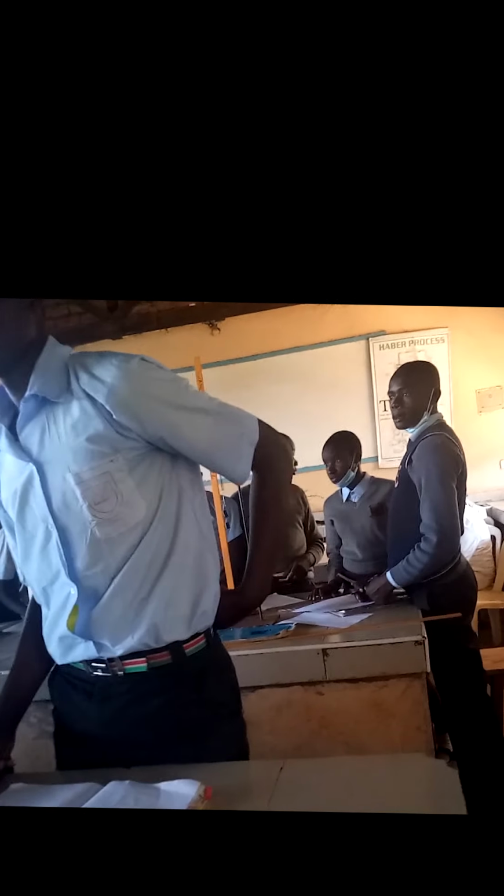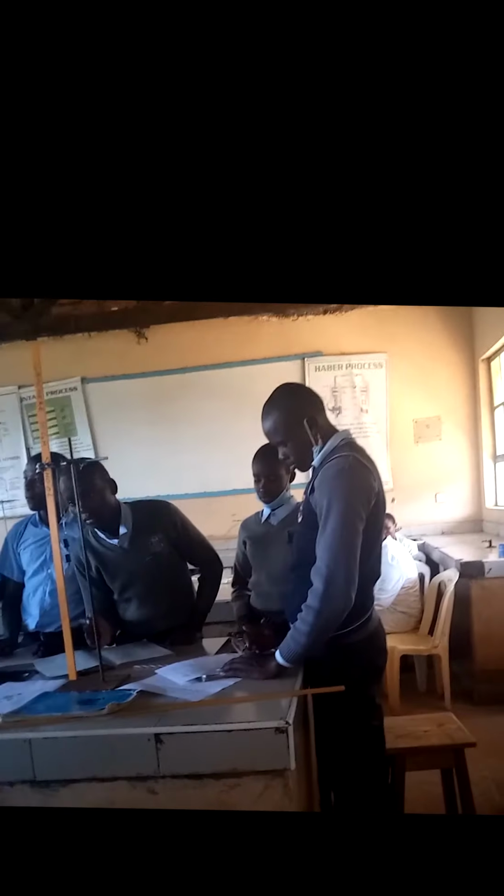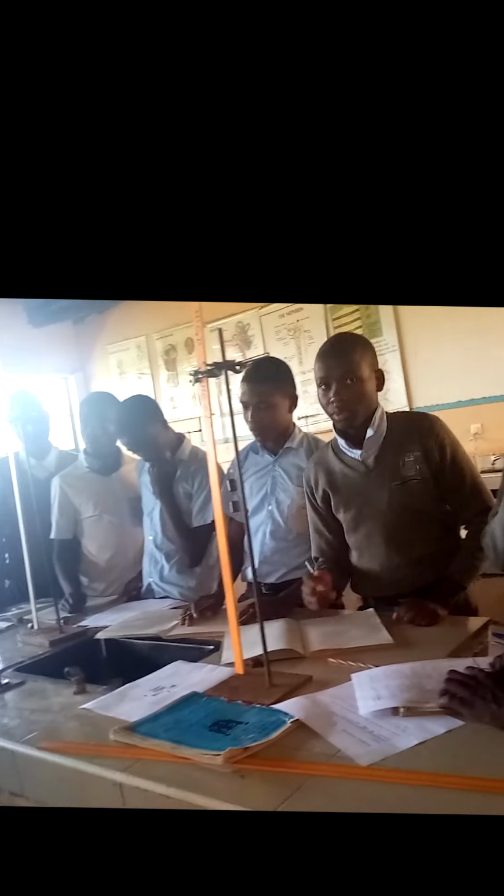Now, where do we fill the initial reading? I want us to go to our worksheet. Are we seeing our worksheet? Yes. Then we have mass on the spring balance in kilograms. Our mass is in grams, so we shall convert into kilograms.